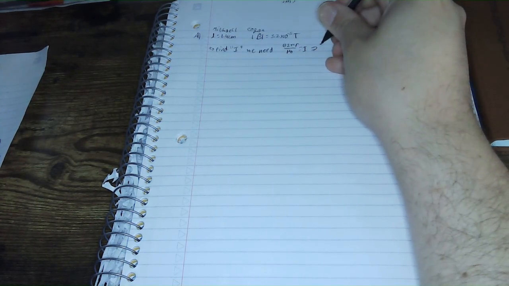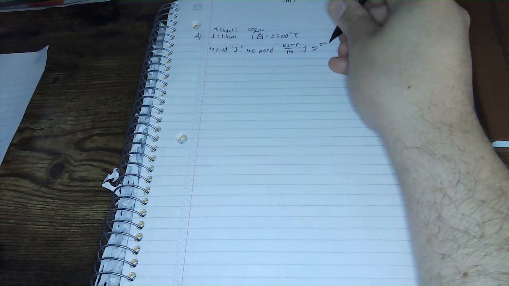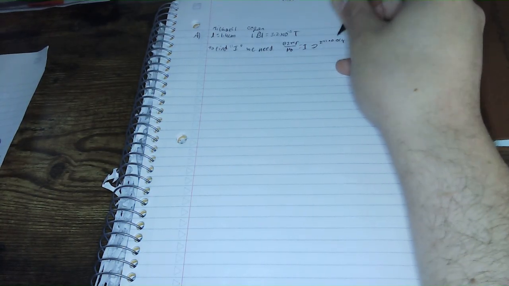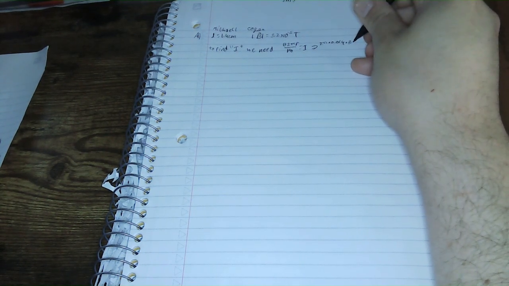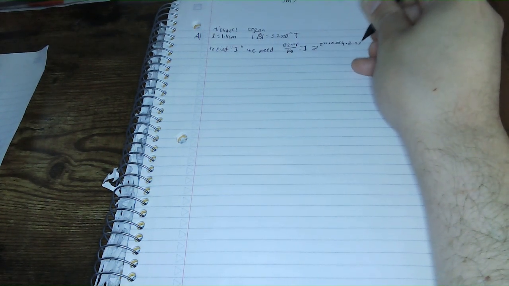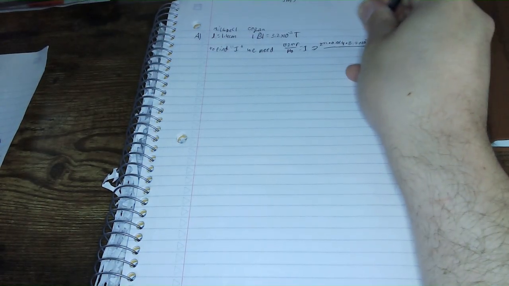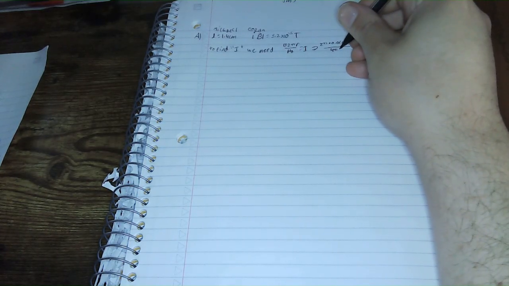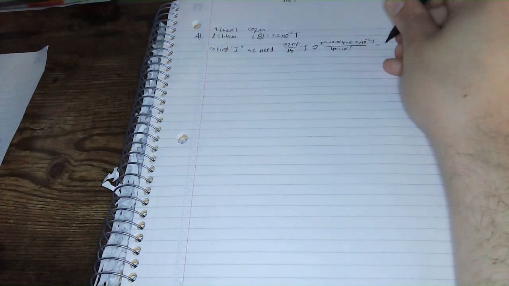So let's write this out: 2 pi times 0.014 times the magnetic field, 3.2 times 10 to the negative 5th Tesla, divided by mu naught, so 4 pi times 10 to the negative 7.